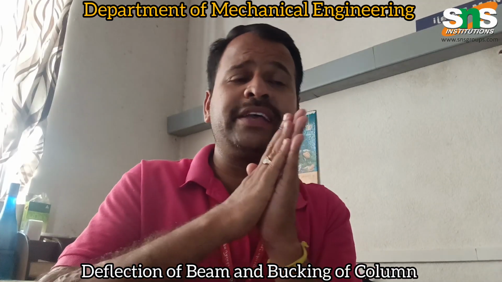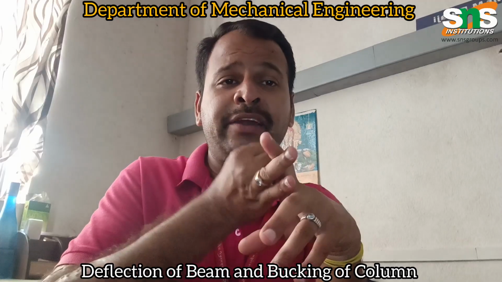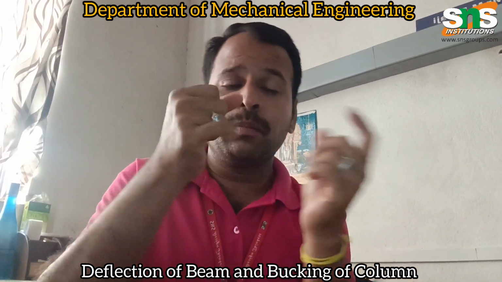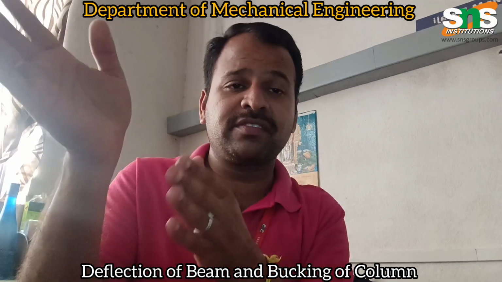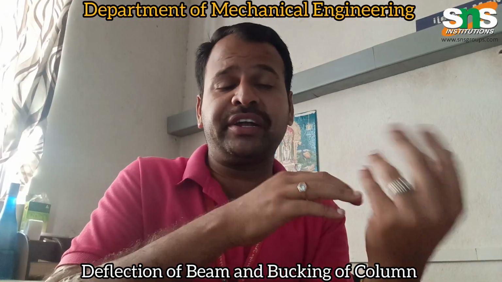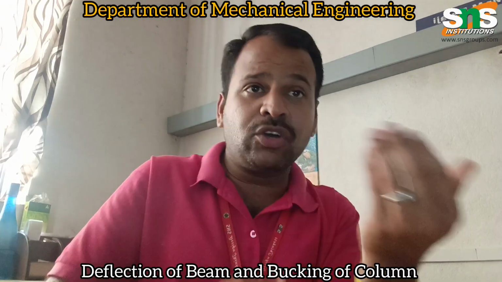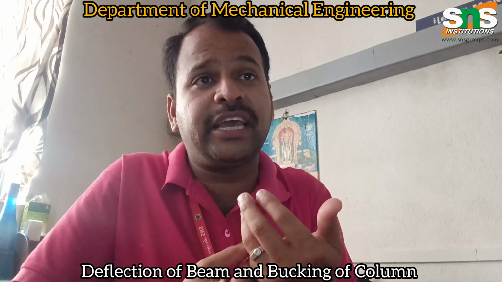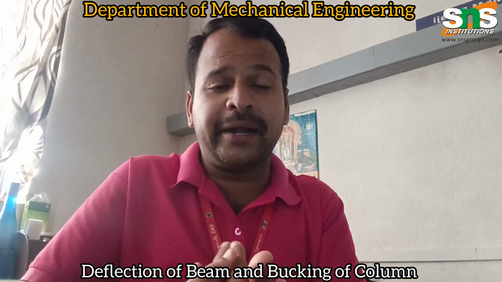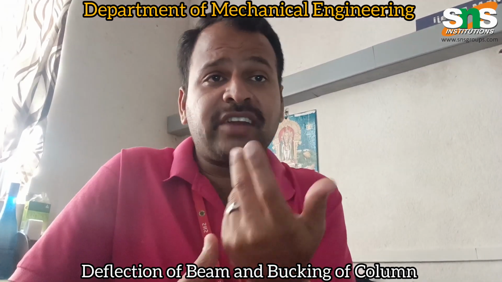Types of columns based on their end conditions: both ends hinged, one end fixed and the other end free, both ends fixed, and one end fixed and the other end hinged. What are the factors affecting the buckling of columns? For example, length of the column, cross-sectional area, material properties, end conditions and slenderness ratio.